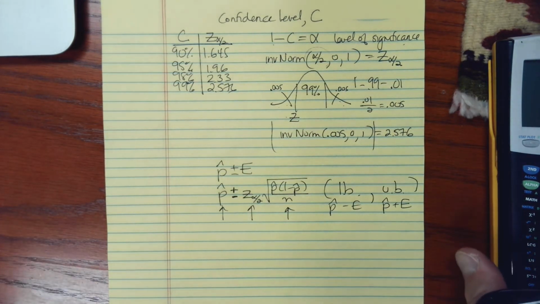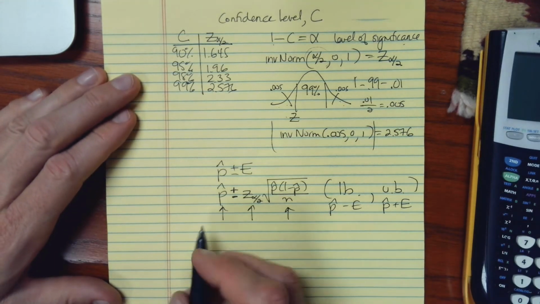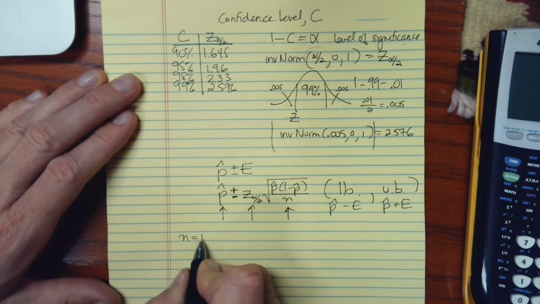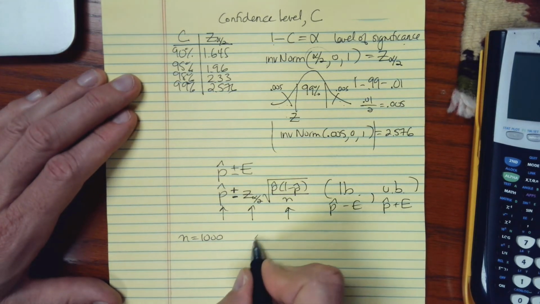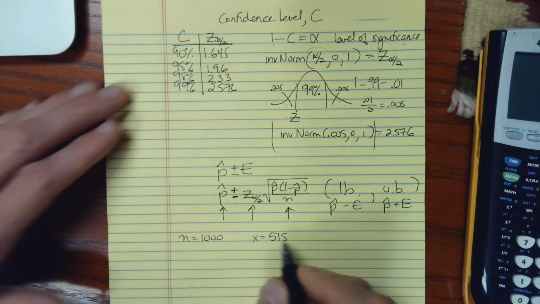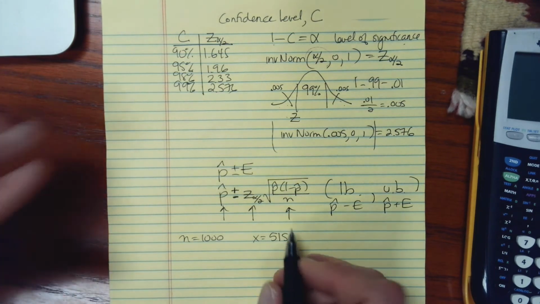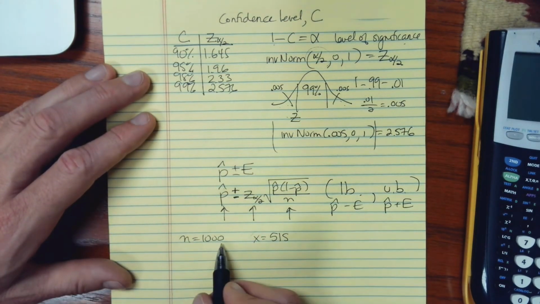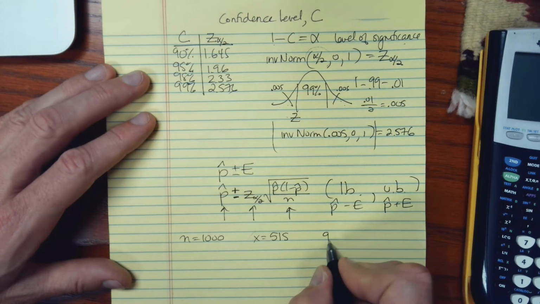Conveniently, a TI-84 will do a lot of this work for us. Let's say that we are taking a sample of size 1,000, and in the sample we find that 515 people have a characteristic that's of interest to us. Maybe they are going to vote for a certain candidate out of 1,000 people. And we want to construct a 95% confidence interval.